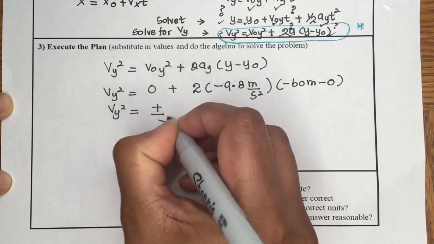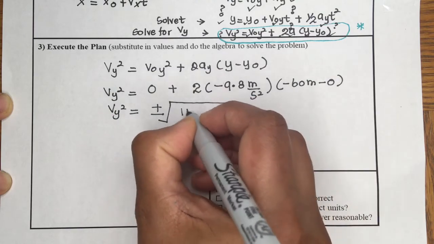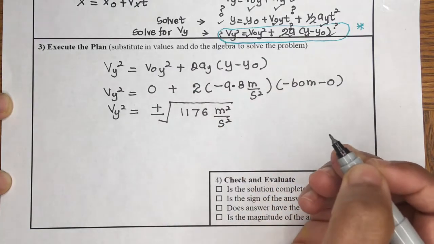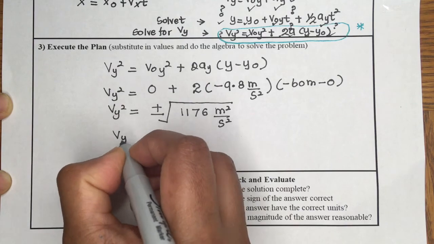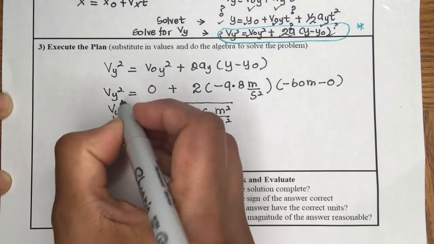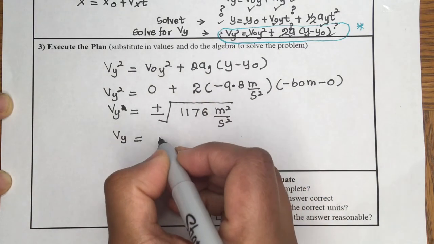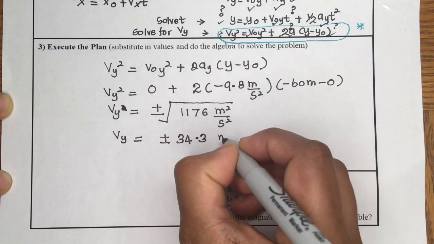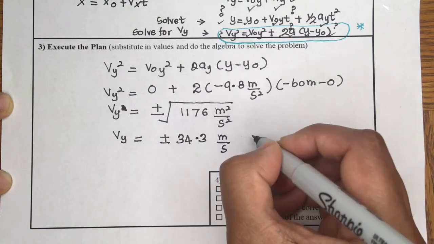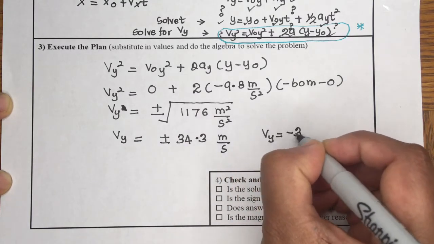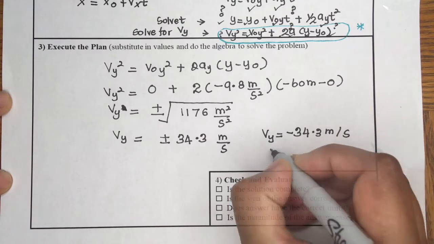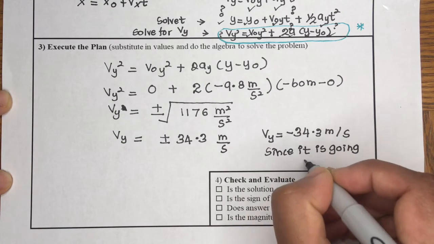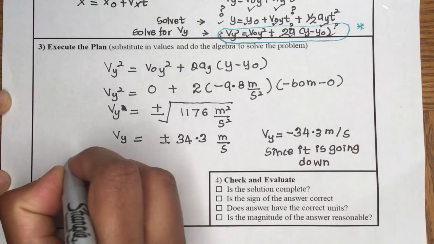And when you take the square root of 1176 meters squared divided by second squared, it should be just Vy because you're taking the square root. You will get plus or minus 34.3 meters per second. So I'm going to accept the negative answer. The reason is the object is moving downwards when it reached the ground. So based on the coordinate system, down is negative.